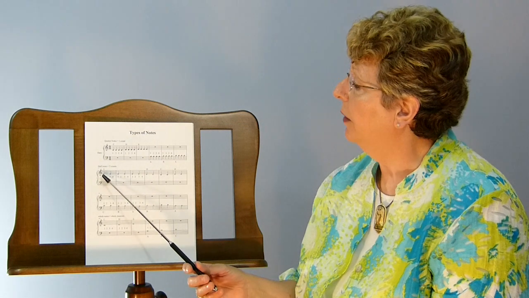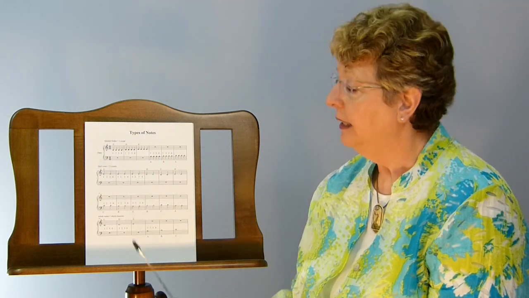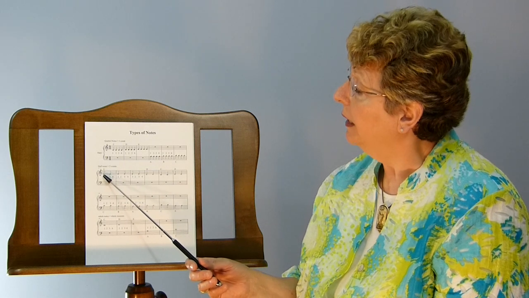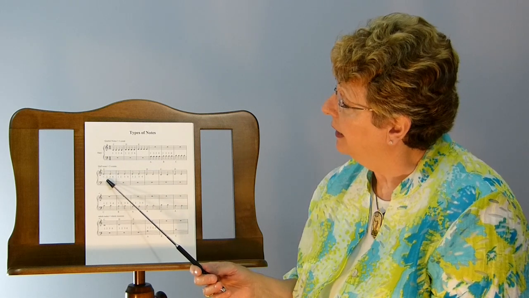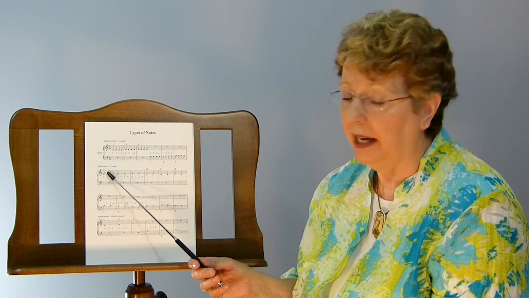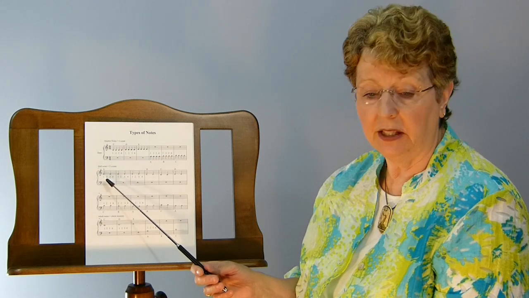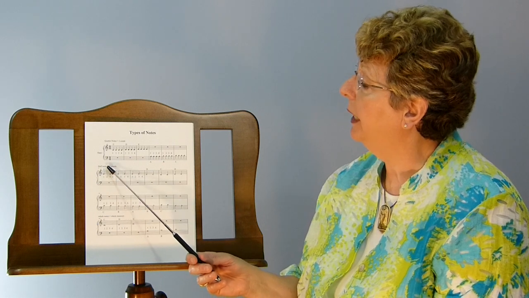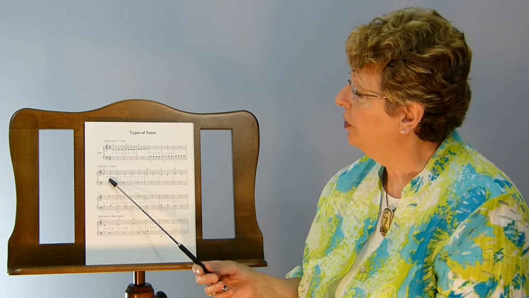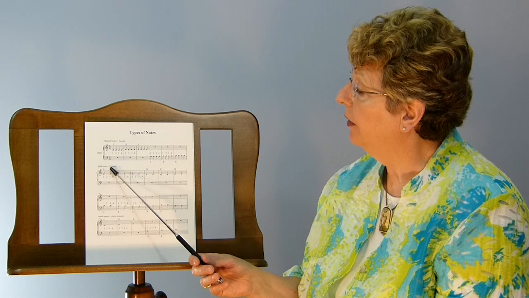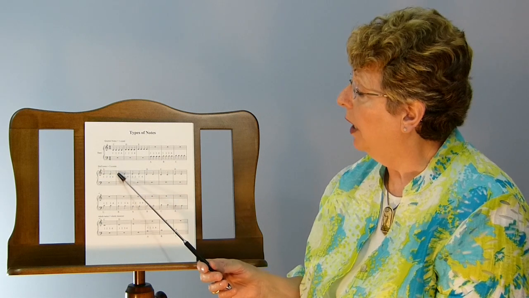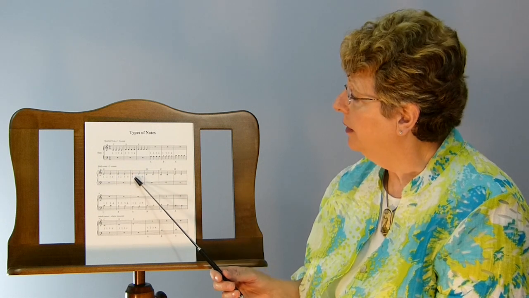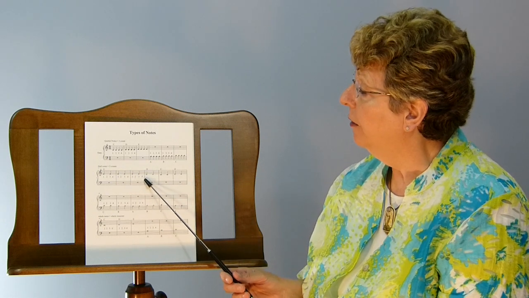The next type of note is a half note. Now a half note gets 2 counts. So you can see it's not colored in, it's white on the inside, and it has a stem. So it's going to get 2 counts. So you're going to play that note, and as you play it, you're going to say 1, 2, and then play the next one, 3, 4. 1, 2, 3, 4. 1, 2, 3, 4.